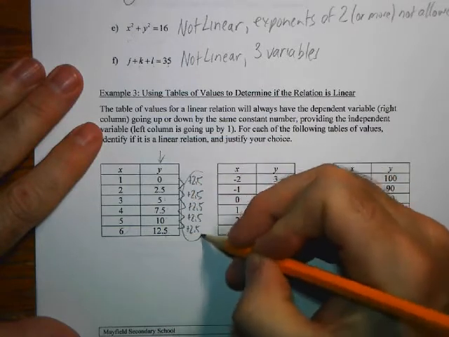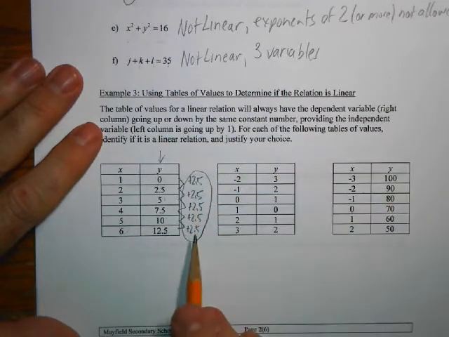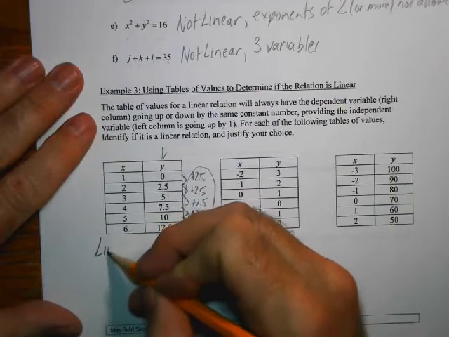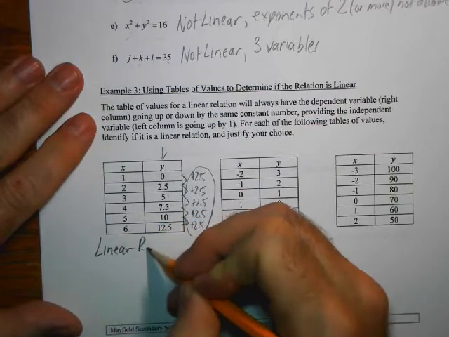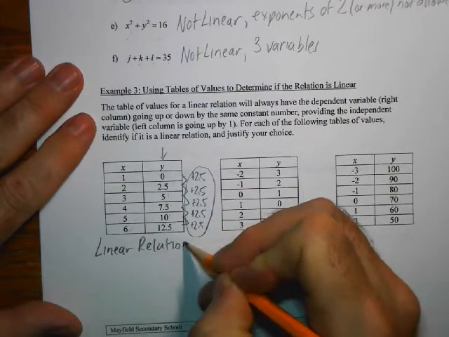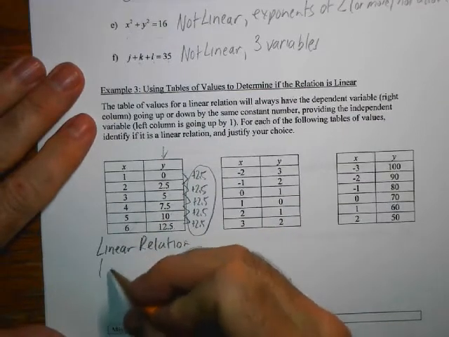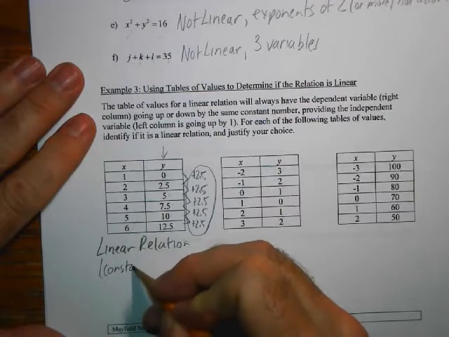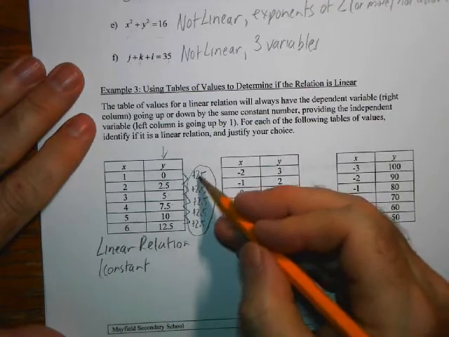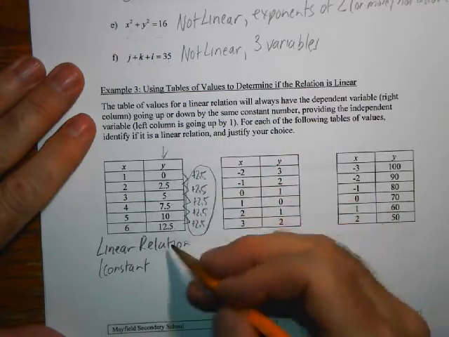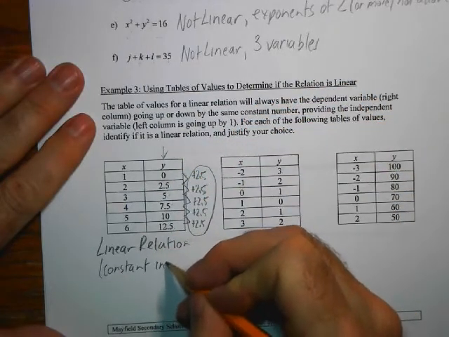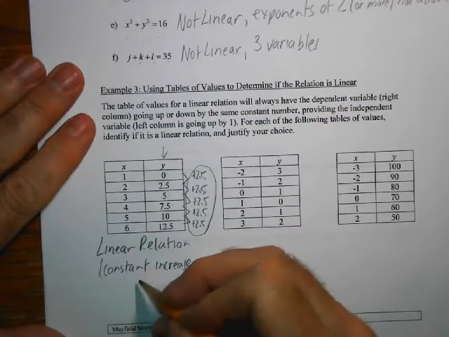Okay, and when we compare it, we're looking, is that the same value? And for this case, it is. So we can therefore conclude that this is a linear relation, because of the constant increase of 2.5. We know it's an increase because it's a positive change. It's going up as we go down the column. So constant increase of 2.5.